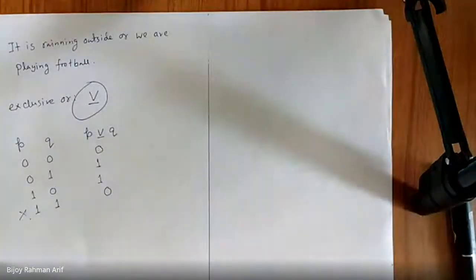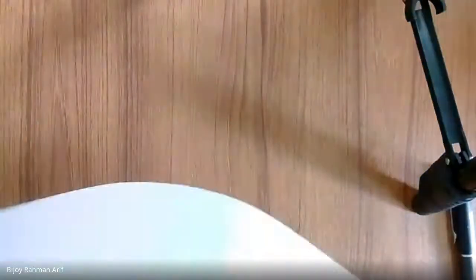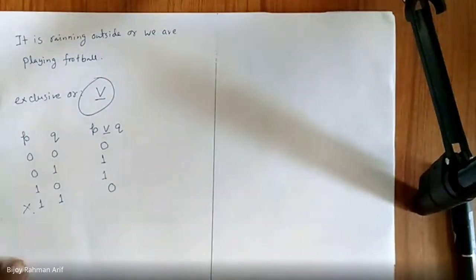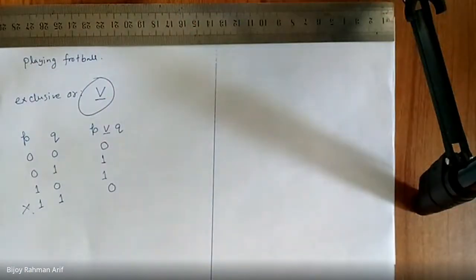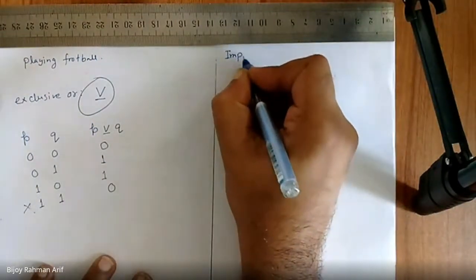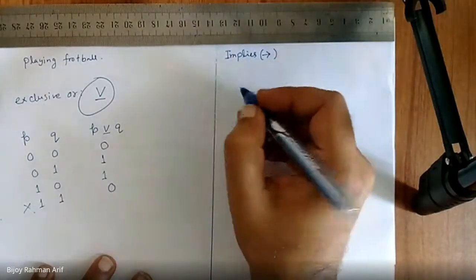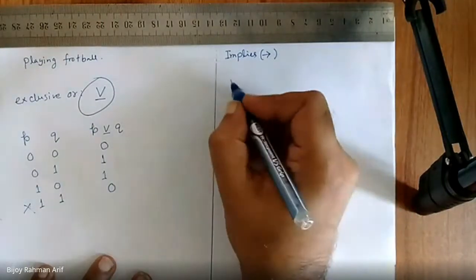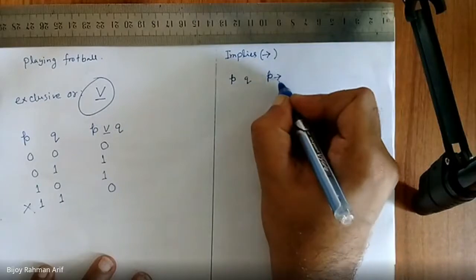Today we will study more about a very important connective, which is called implies. If P and Q are primitive statements, can you tell me the truth value for P implies Q?